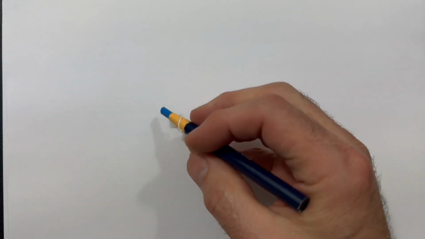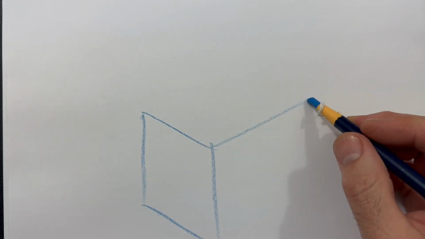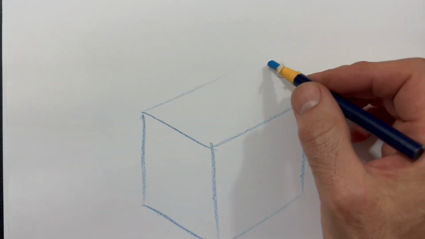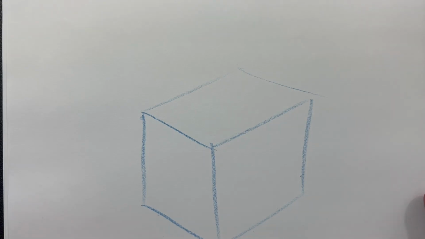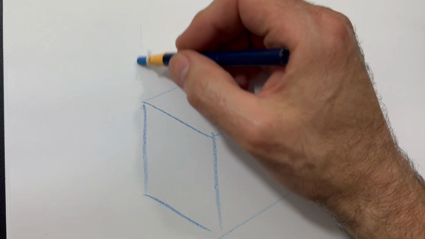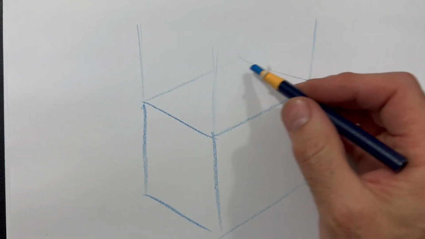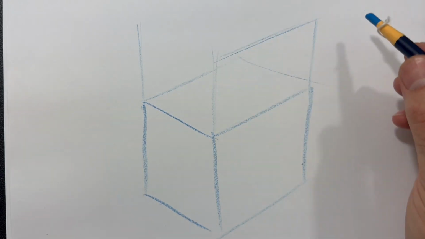All right, let's do a simple 3D house. We'll start with a box volume. And then we'll want to figure out where the roof peak is. We'll just extend those up so we can try and calculate it a little bit more accurately as opposed to just guessing.